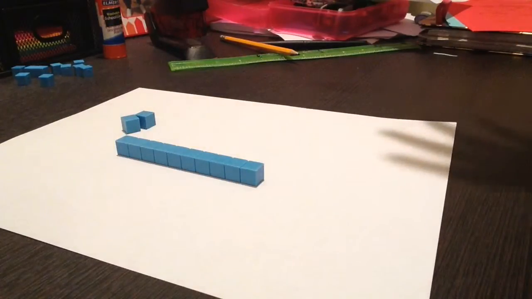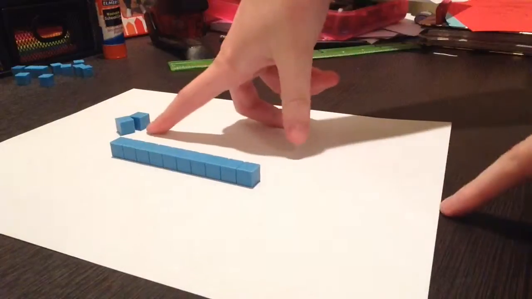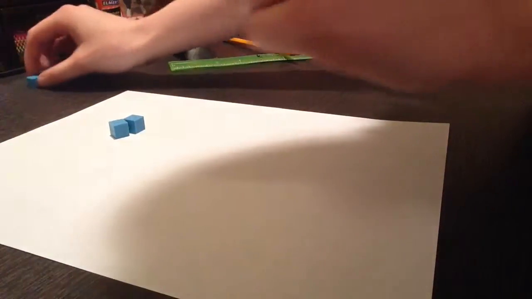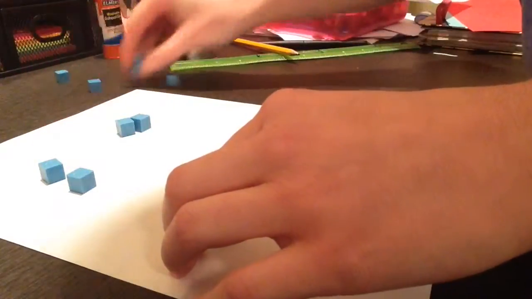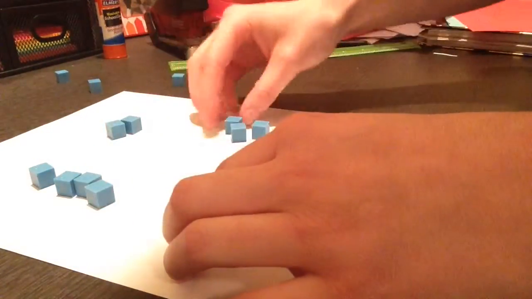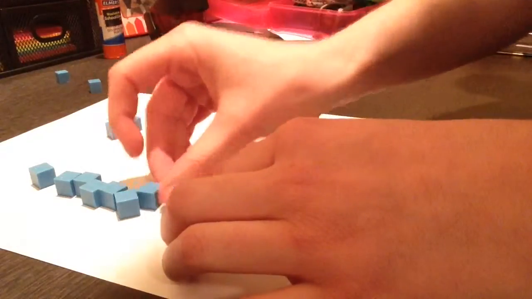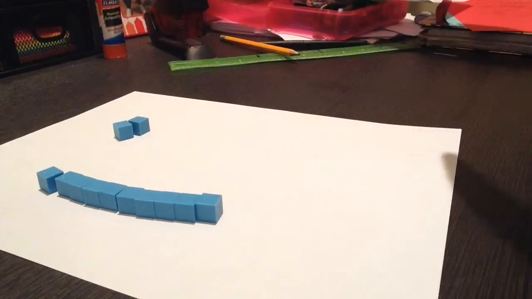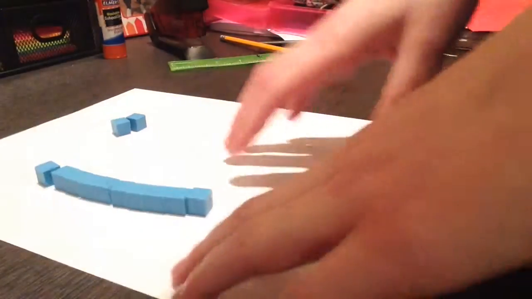Well, what did Taryn do? She gave 8 of the kittens to Abby. So can we take 8 ones from 2 ones? No, we can't. So I have to take my 1 ten and regroup that into 10 ones. 1, 2, 3, 4, 5, 6, 7, 8, 9, 10. Okay, so now I exchanged my ten for 10 ones. Now I have 12 ones, so I still have 12 kittens. Now can I take my 8 kittens out of my 12? Of course I can.